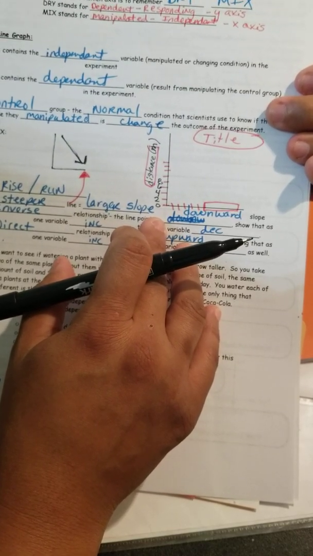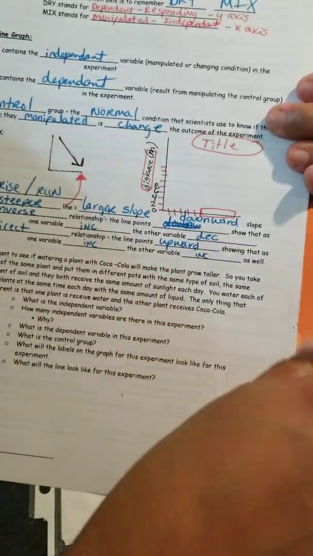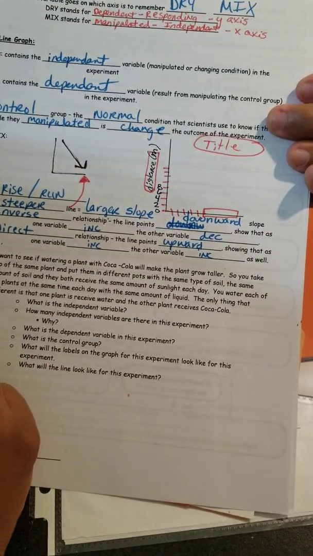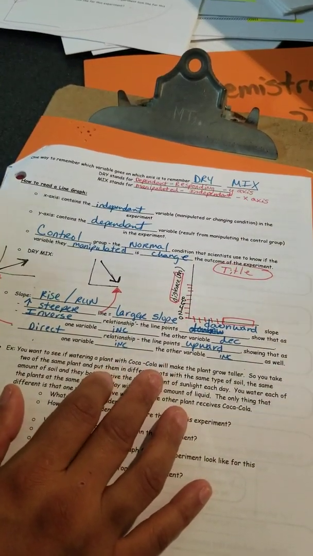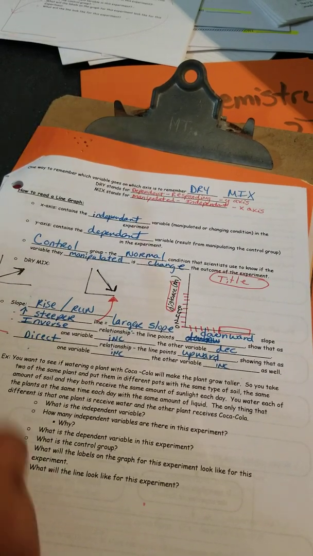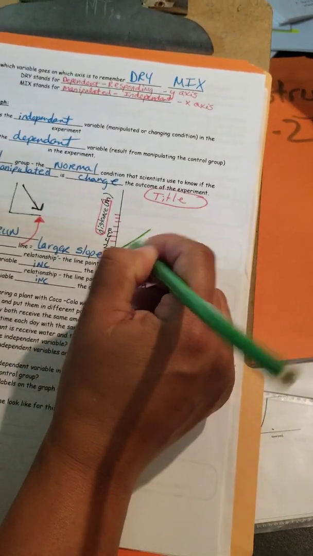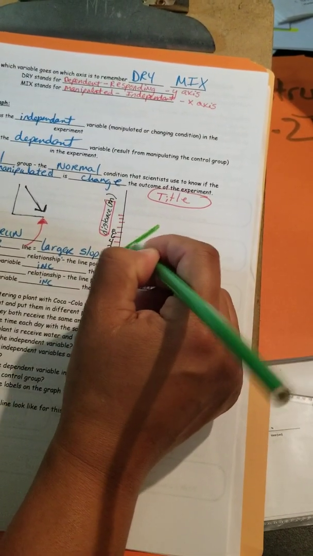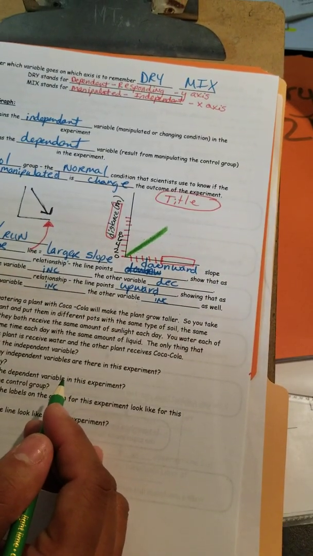Let's look at a couple more things here that are super important. One thing is, everyone got map pencils. And in those map pencils, if I ask you on your notes or on a homework assignment or a lab to color it in green, then I expect your line graph to be in green.